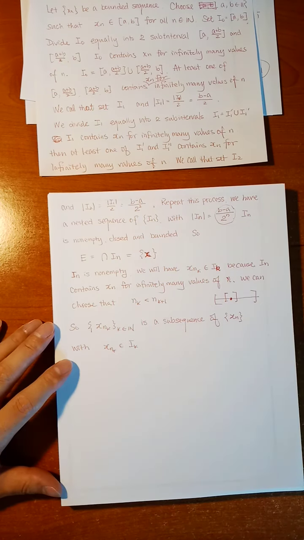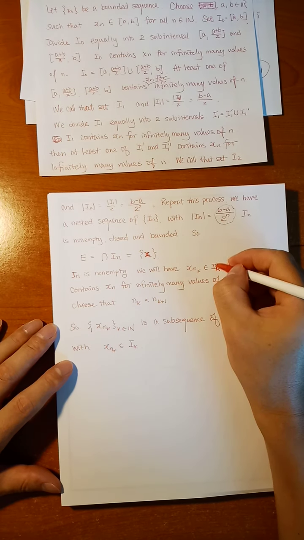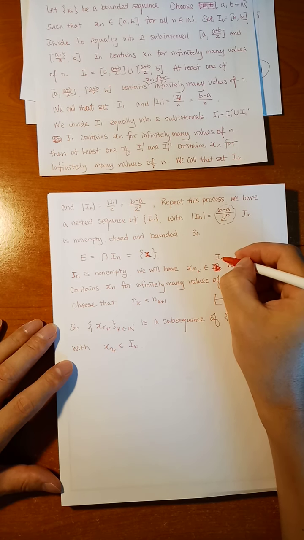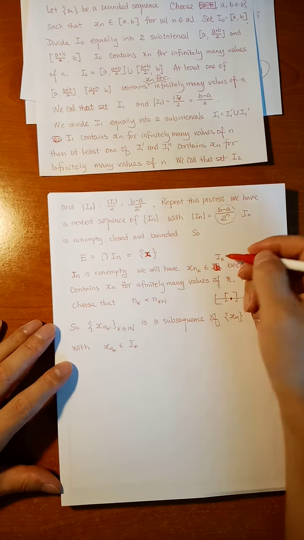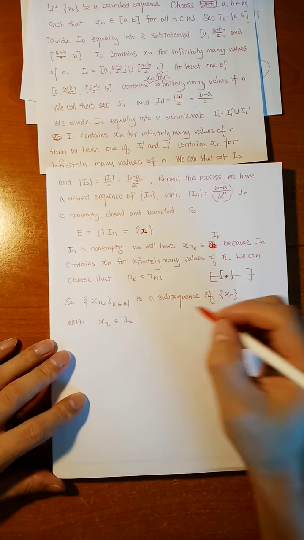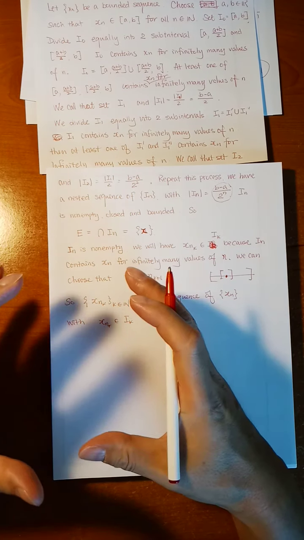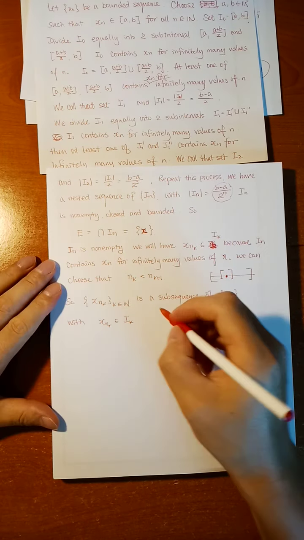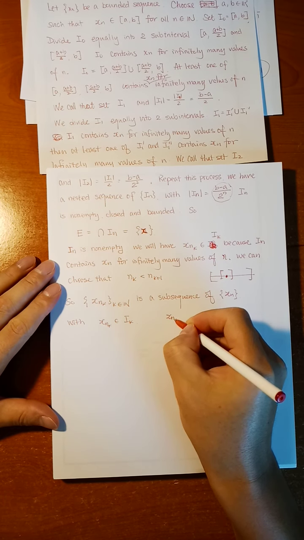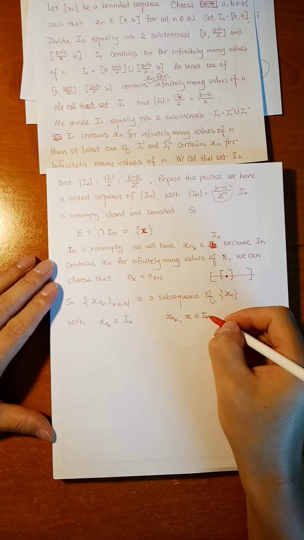I1 you choose x_{n_1}, I2 you choose x_{n_2}. So this is Ik. This k and this k, they correspond. Check here: x and x_{n_k} belong to the same Ik.